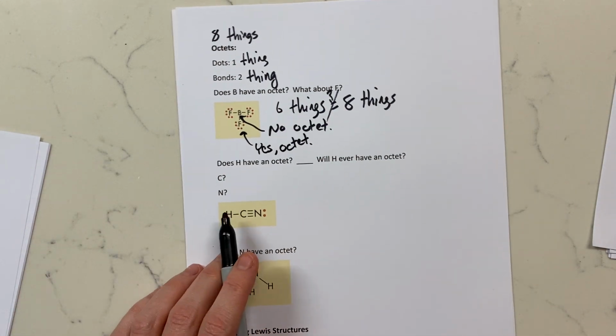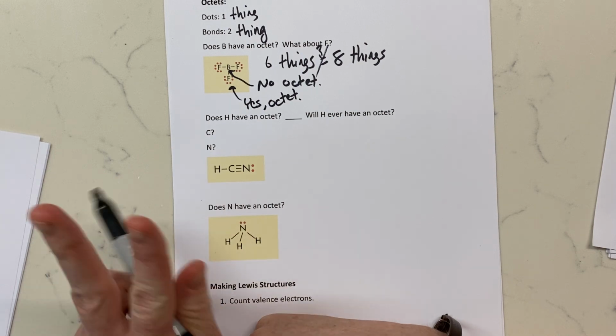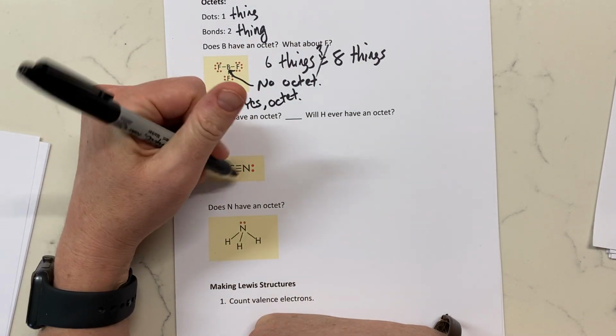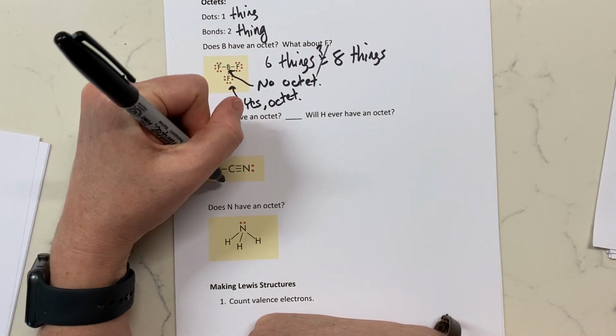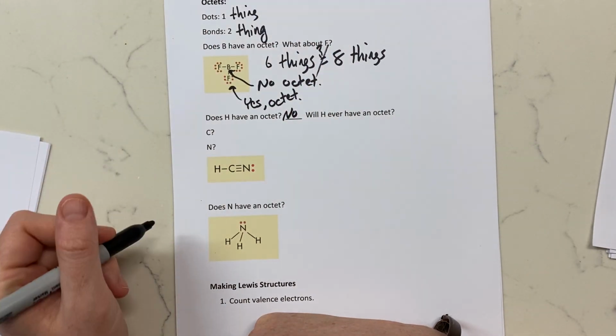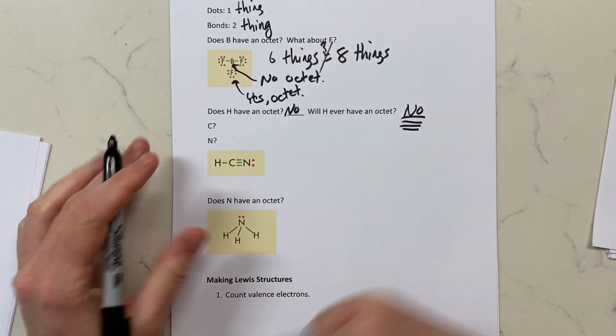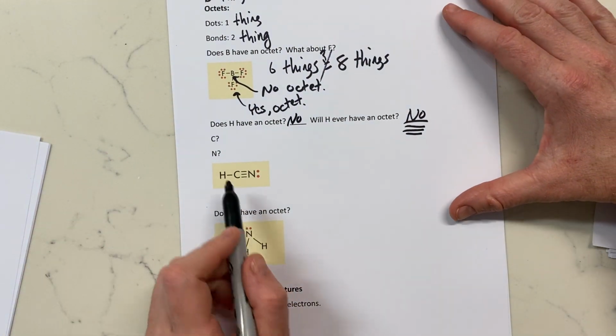Does the hydrogen have an octet in this situation? Well, it only has 1 line, so it only has 2 things, or 2 electrons, as we'll come to know. And so this is no. Will hydrogen ever have an octet? No. And here's why. Let's look at hydrogen.